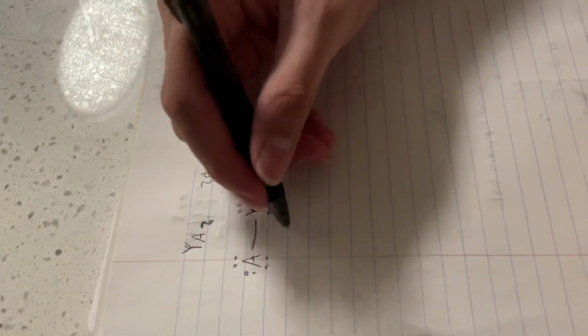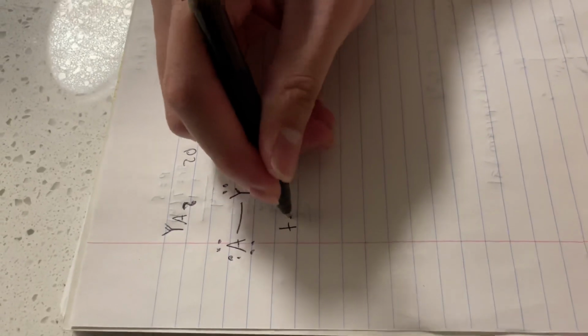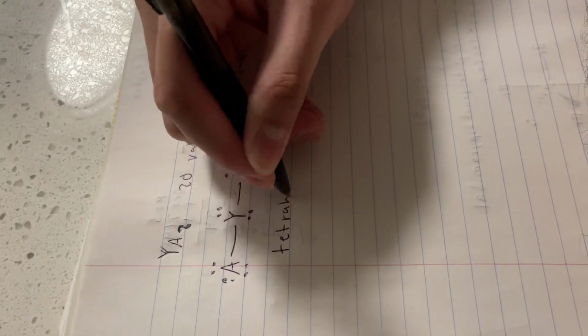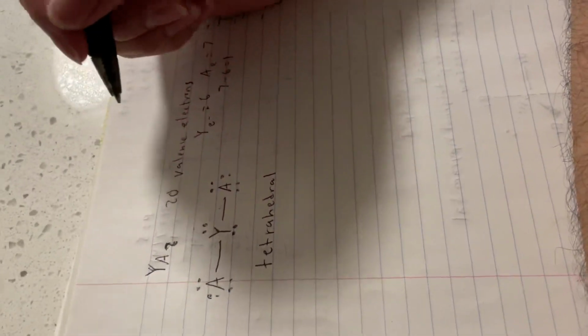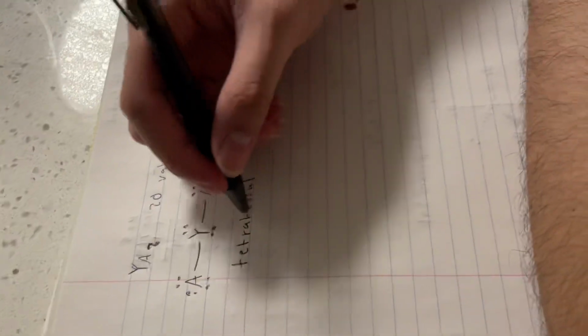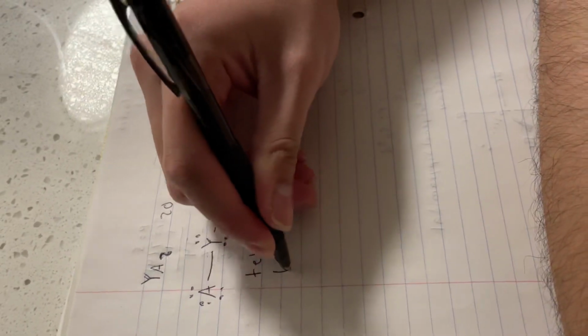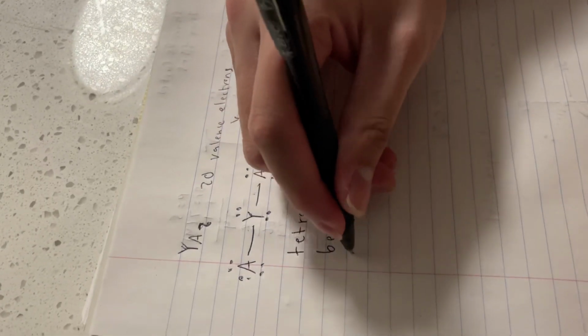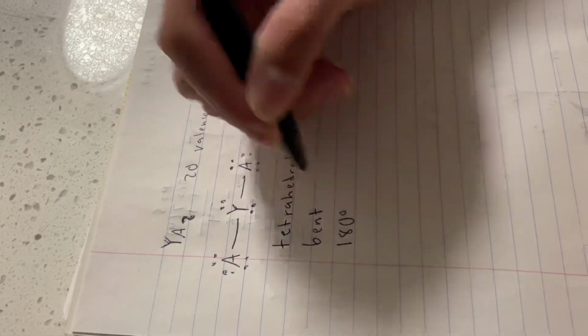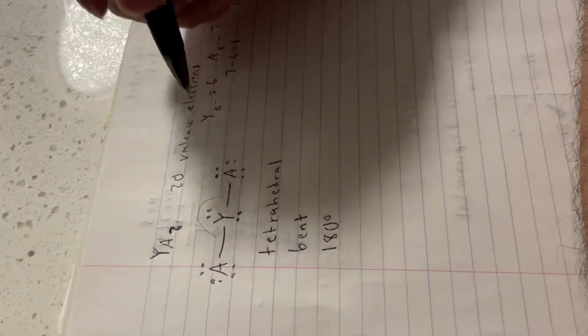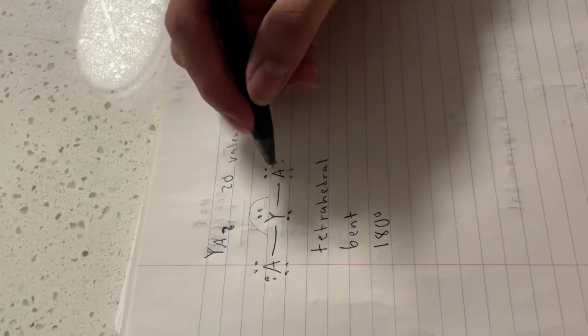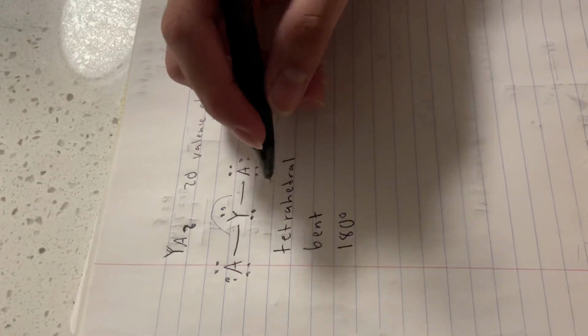This has an electron geometry of tetrahedral because it has 4 electron domains, and the molecular shape of this is bent, and it has a bond angle of 180 degrees between each atom.